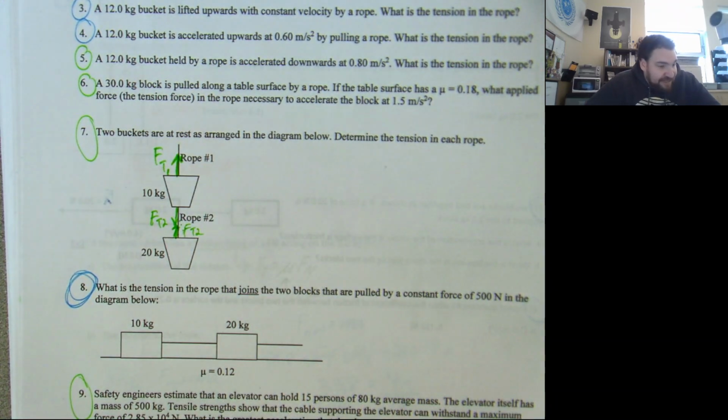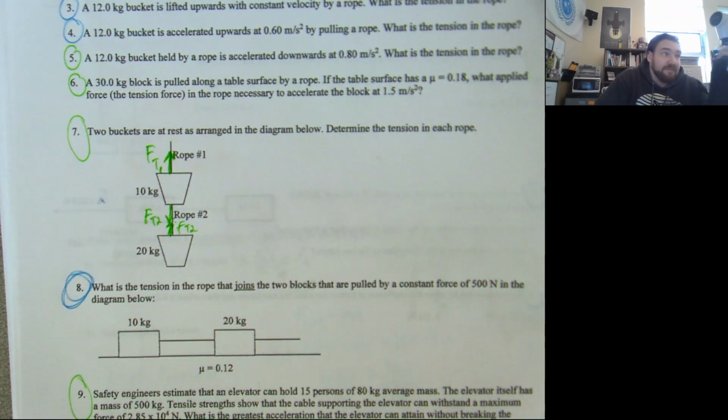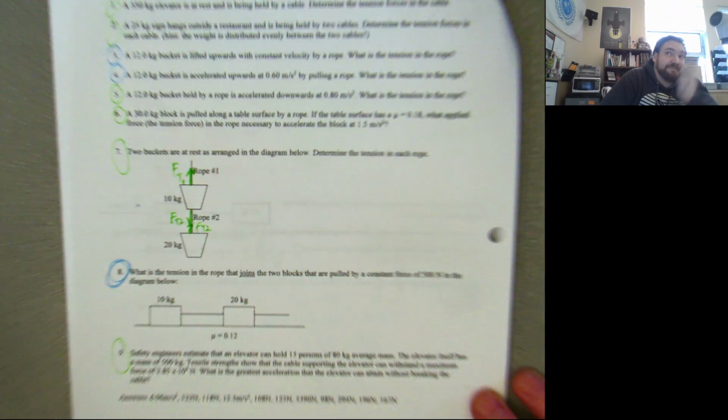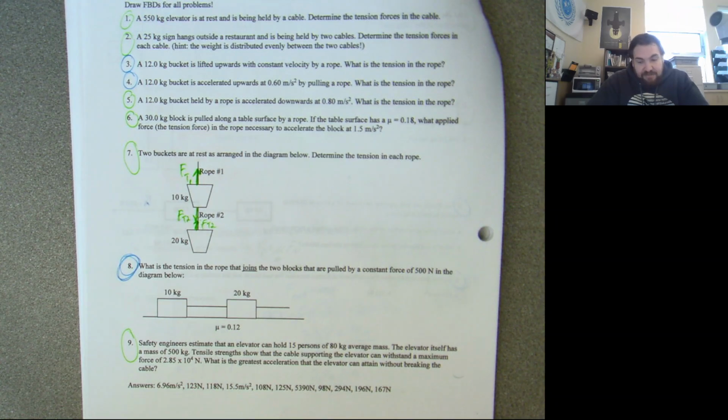So there are some different kinds of things here, but at the end of the day, conceptually, it's the same kind of stuff that we've looked at. Give this stuff a shot. The rest of it is what I want you to look at. On your mark, get set, go.